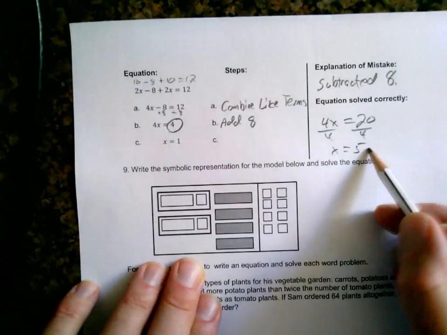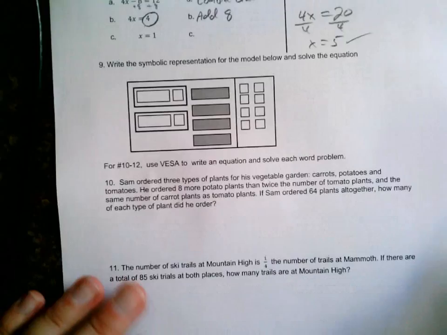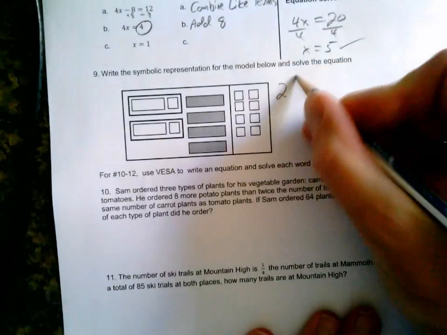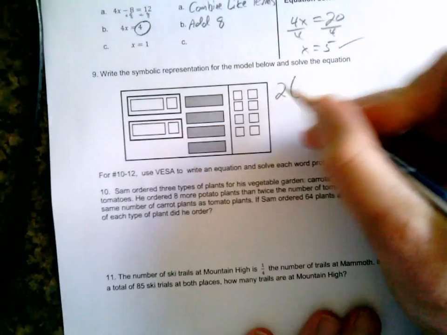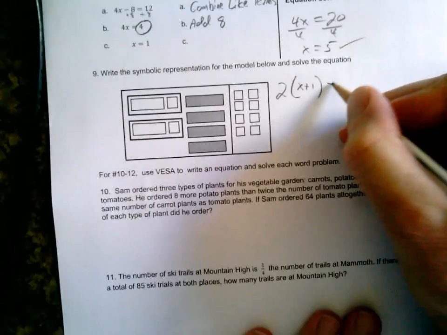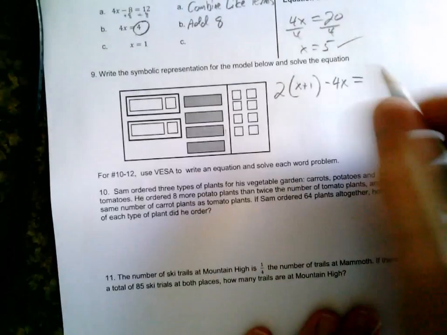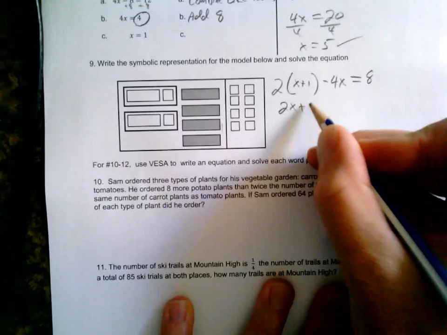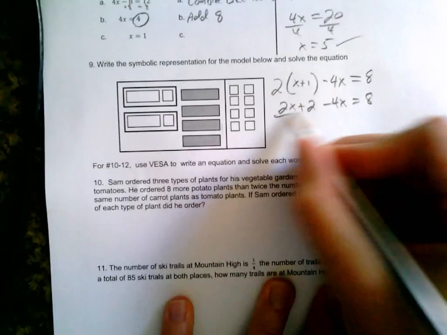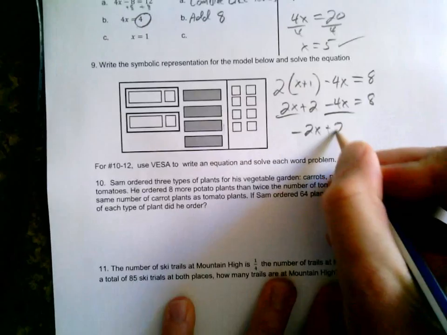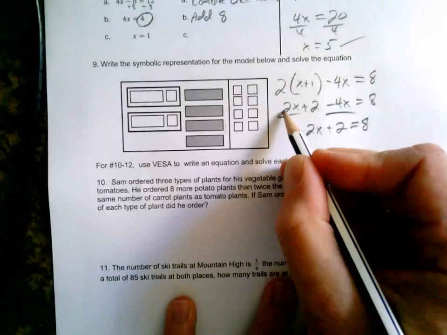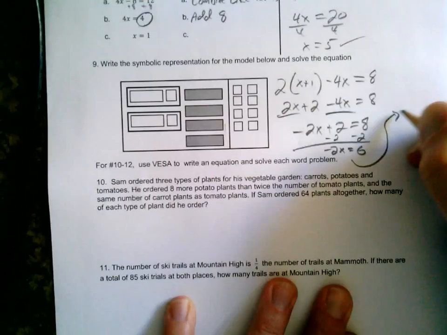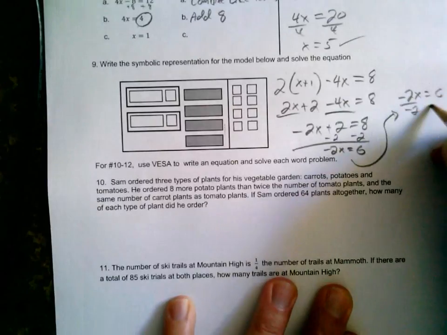Okay. Let's see, symbolic representation of this. So two groups, we have an x and a 1, and these are all negative x's in them. Negative 2x, 2 times 1 is 2, minus 4 equals 8. That combines to negative 2x plus 2, equals 8. A positive 2x, negative 2, 2x, 6. Divide both sides by negative 2, x equals negative 3.